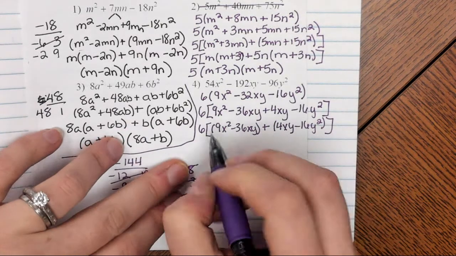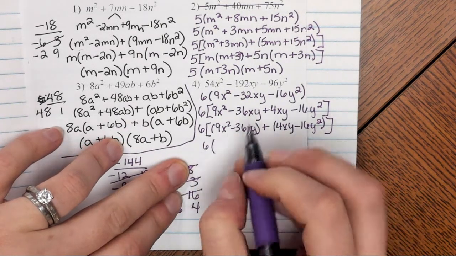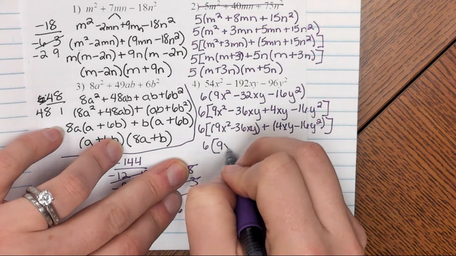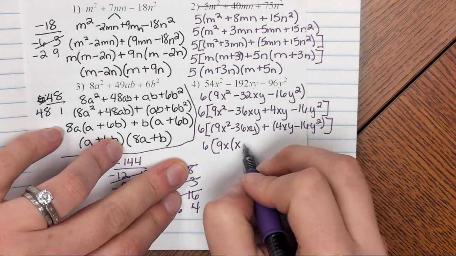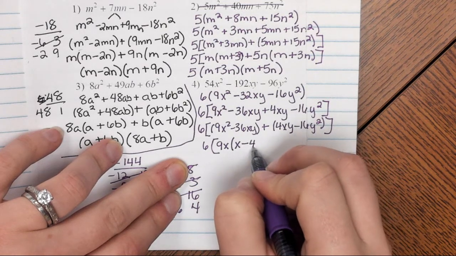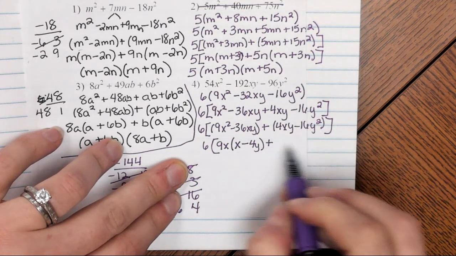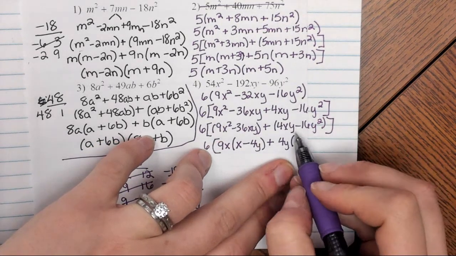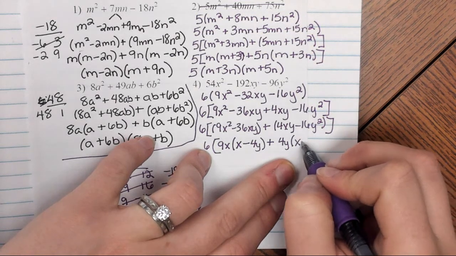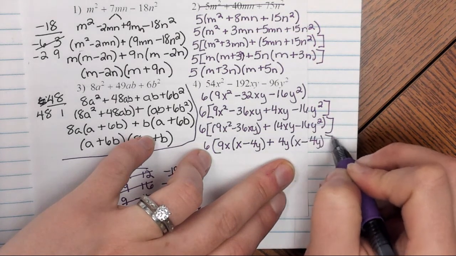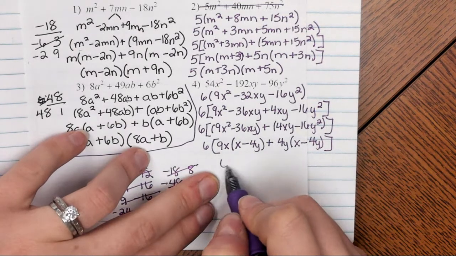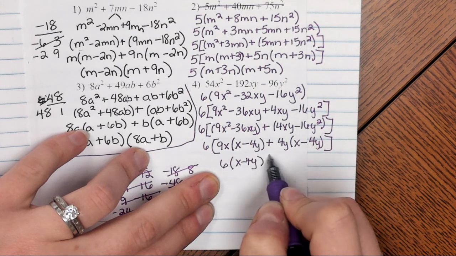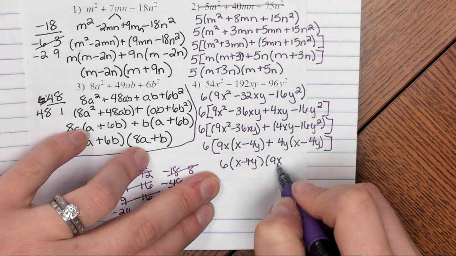Find the GCF of the first group. So the GCF of 9x squared and 36xy is going to be 9x, leaving me with an x minus 4y, plus GCF of the second group is going to be 4y. And then I am left with x minus 4y. And my final answer will be the GCF times the shared factor times the sum of the leftovers, 9x plus 4y.